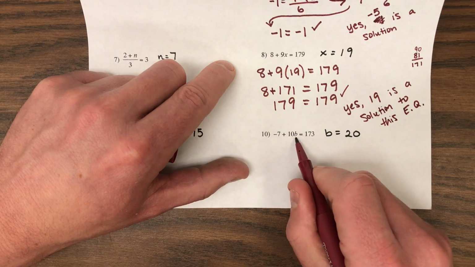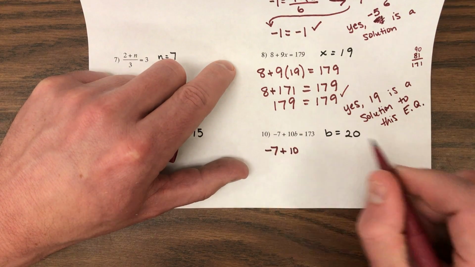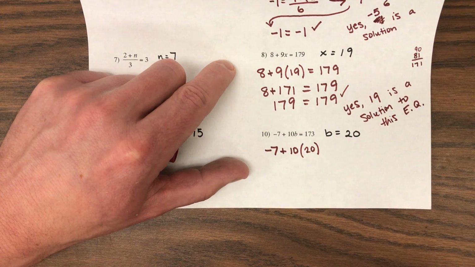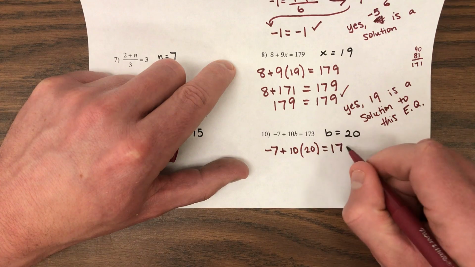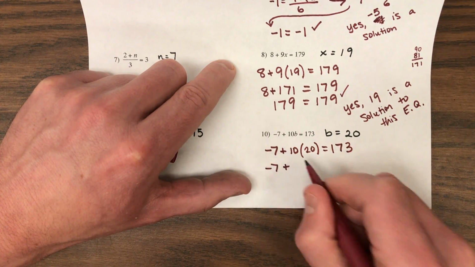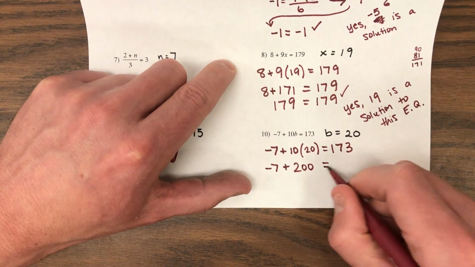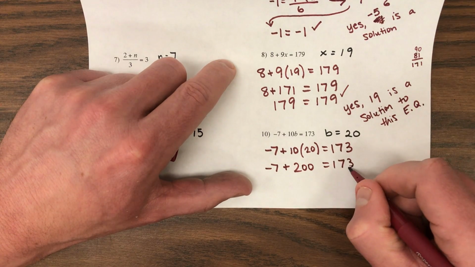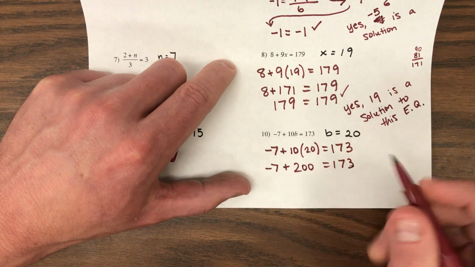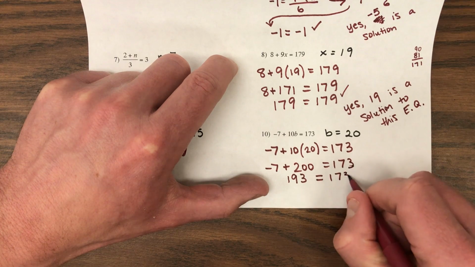-7 plus 10 times b equals 173. So we rewrite it as -7 plus 10 times our proposed solution, which is 20. So 10 times 20. And that's supposed to equal 173. We'll see if it actually does. So we need to do -7 plus 10 times 20 equals 200. And we're checking to see if that equals 173. Well, 200 plus -7, that's just the same thing as 200 minus 7. So that's 193. And that does not equal 173.